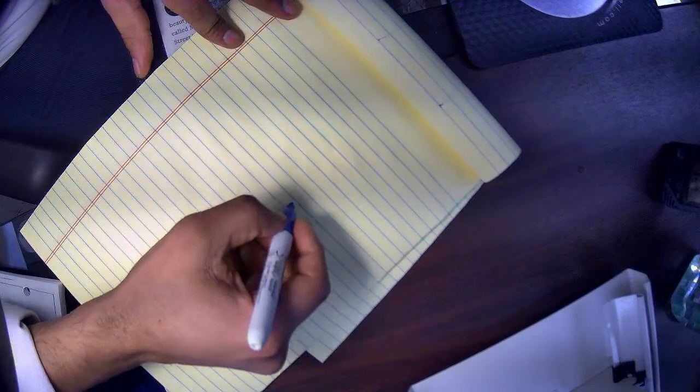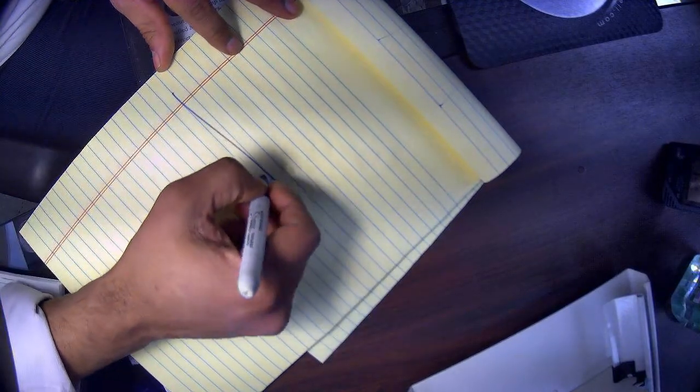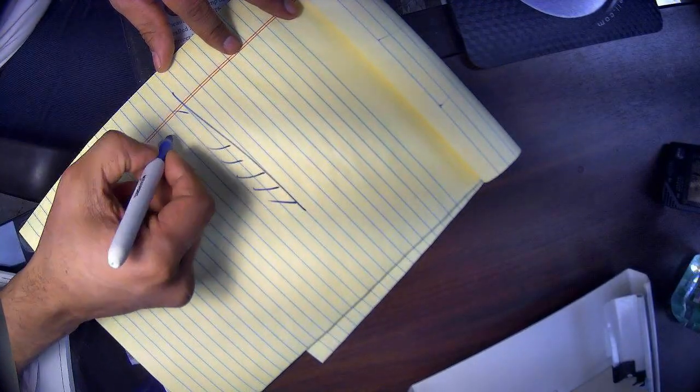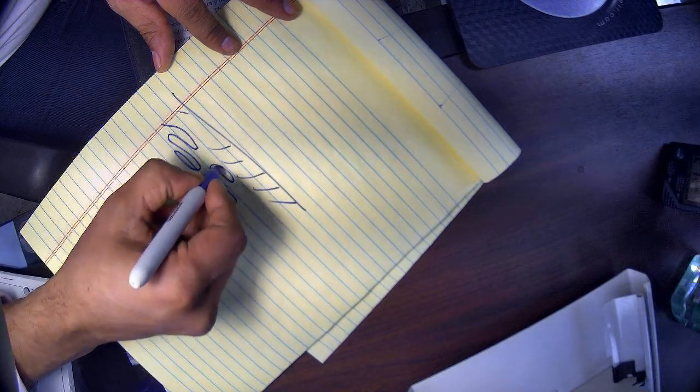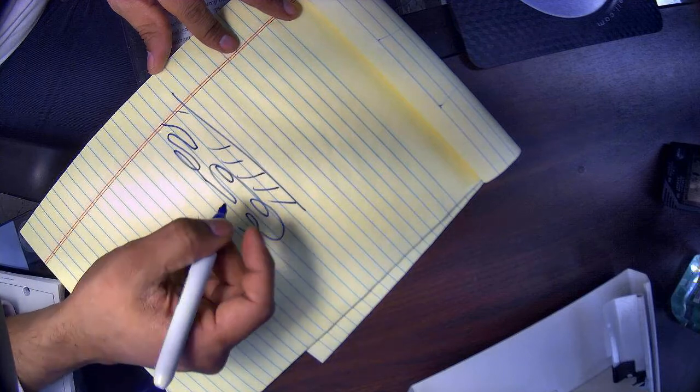Let me try to make a small drawing here. So this is the floor, and we have the water running through tubes. Why the tubes are like this, I have no idea, but just bear with me here.